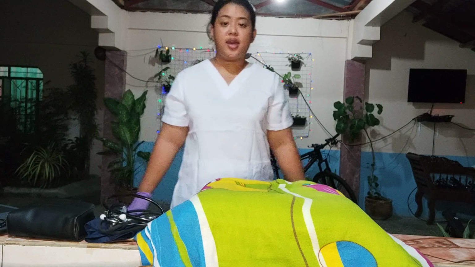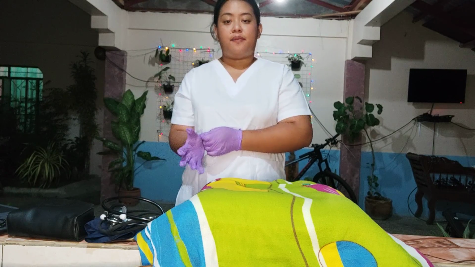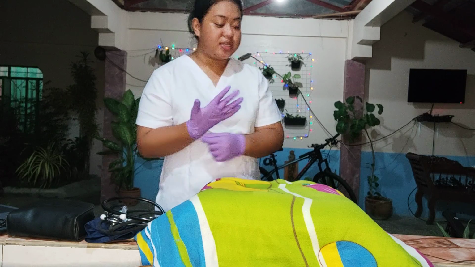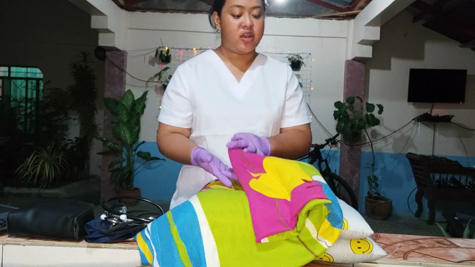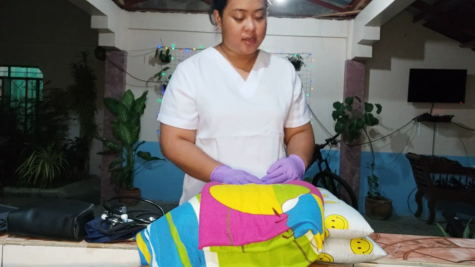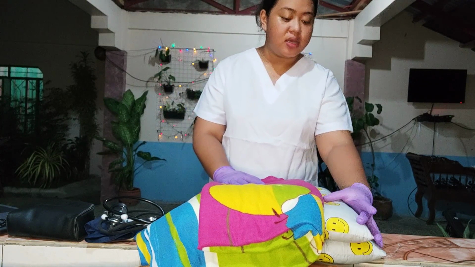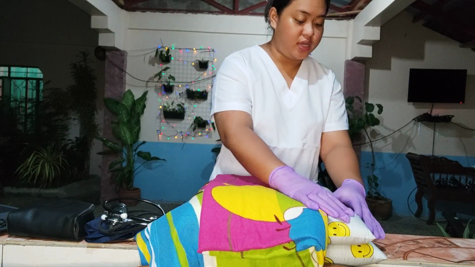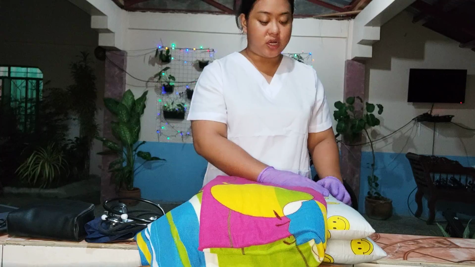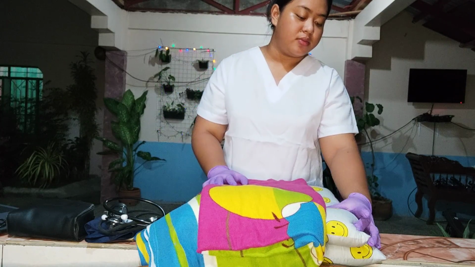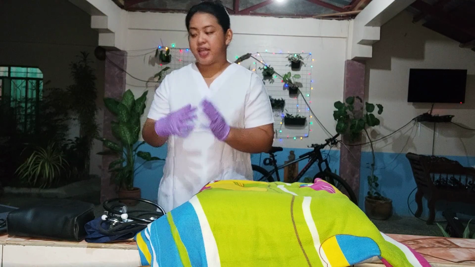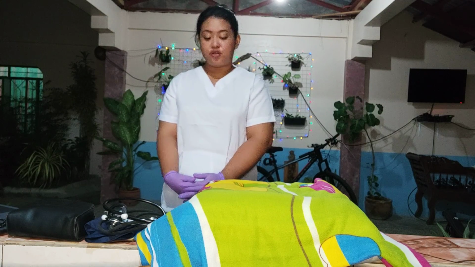And then we now assess the breast of the patient. So we assess the breast of the patient if there is any engorgement or any lactation on the breast, and also if there are cracks on the areola or on the nipples around the areola. And next we need to check the fundus.